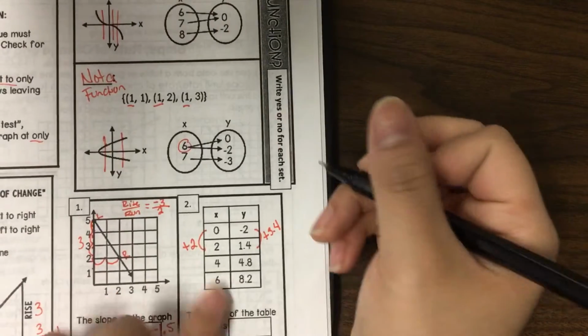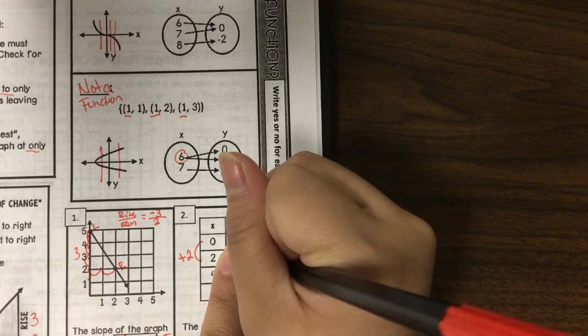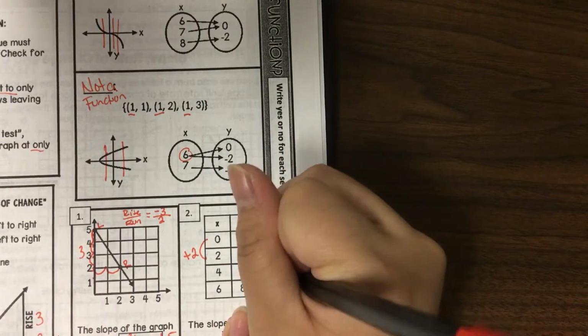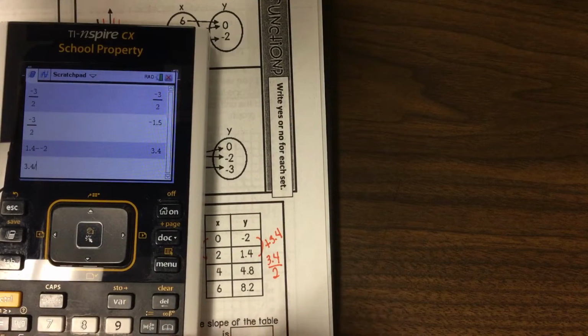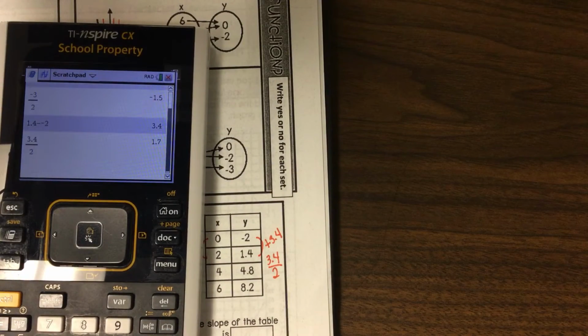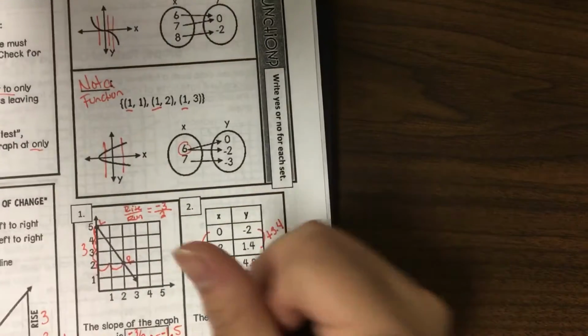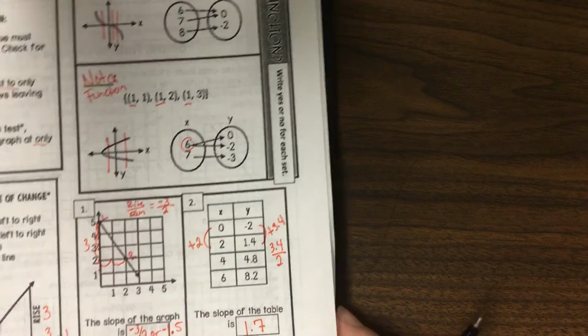So then it's change in y over change in x. This is the y change, so it's going to be 3.4 over the change in x, 2, and then I'm going to simplify that. 3.4 over 2, Control Enter, I get 1.7. So when I simplify that, 1.7 is my slope for that table.